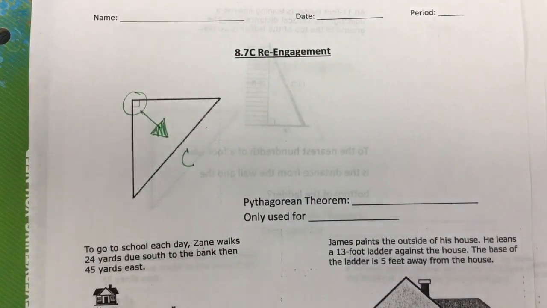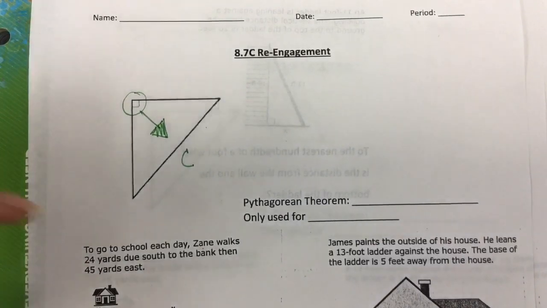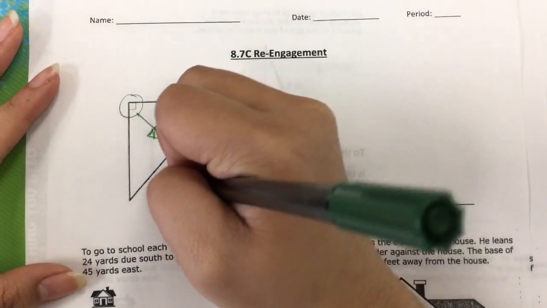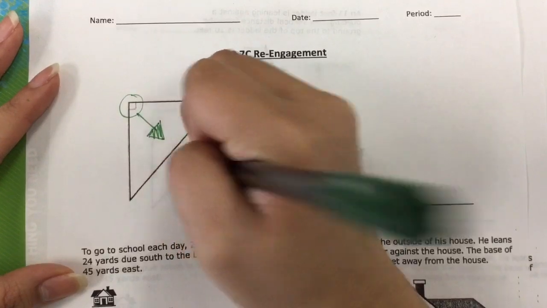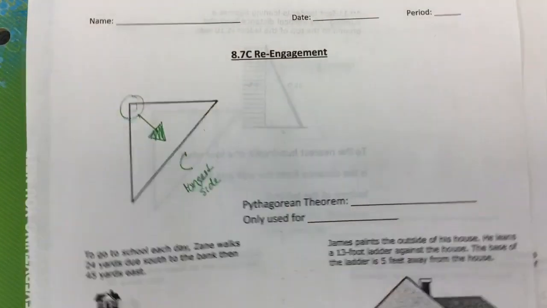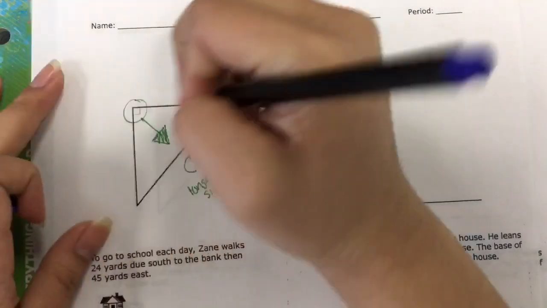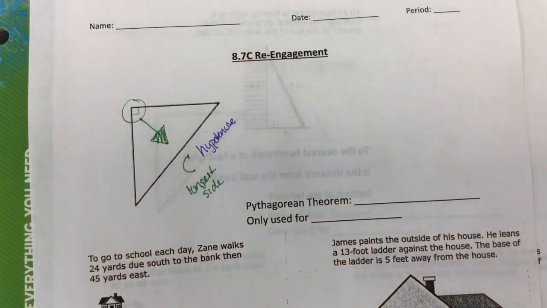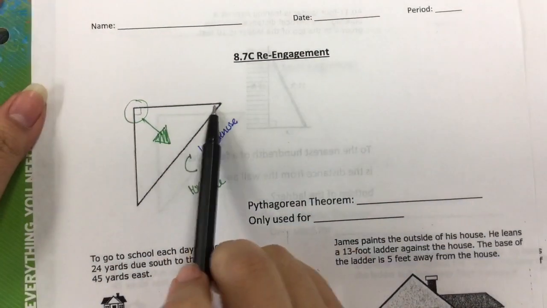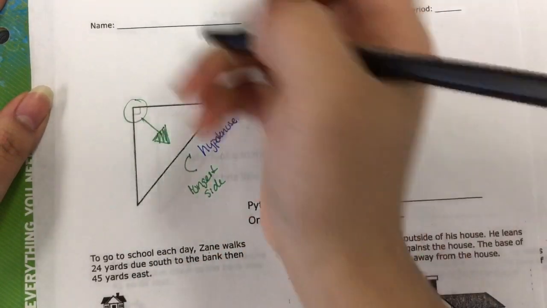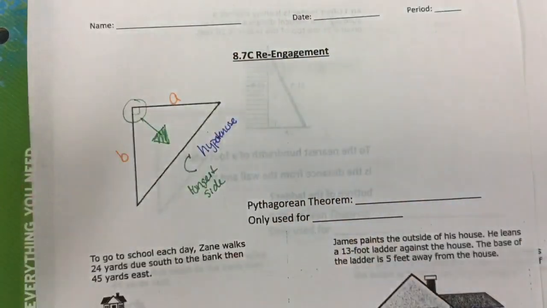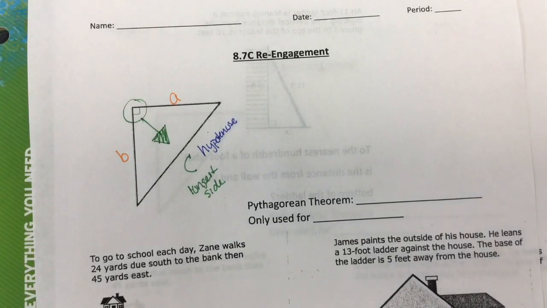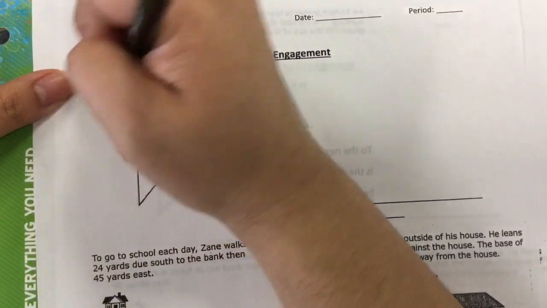So we always want to locate our right angle first, label it C. C will also always be the longest side. And like I said earlier, this is called your hypotenuse. And then we have our two sides that actually create the right angle. So this side is part of the right angle, this side is too. This one is going to be A and B. Now these don't really matter, but if you always want to make A the smaller one and then B the medium one, you can do that. These are called the legs.